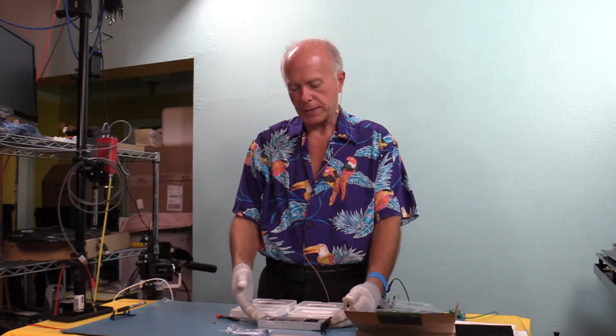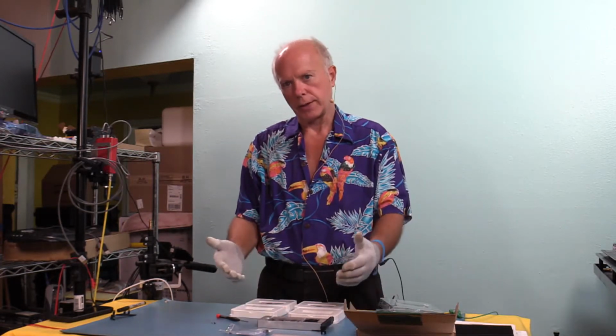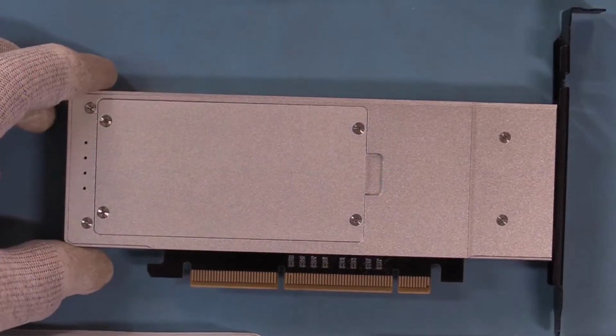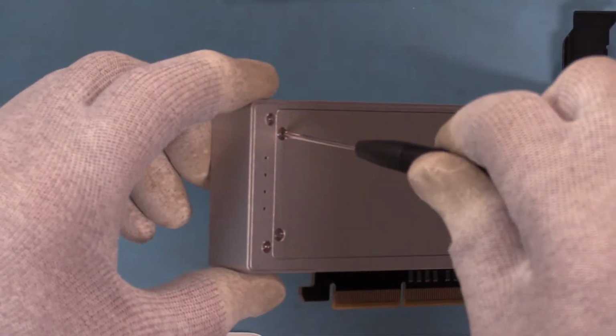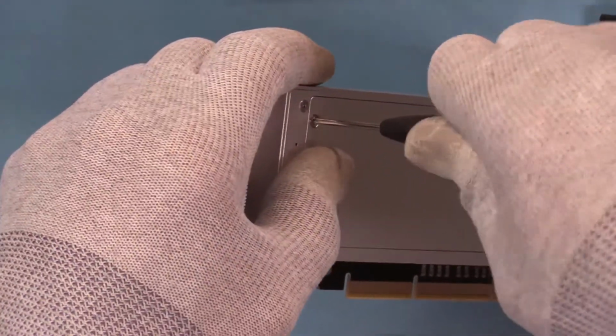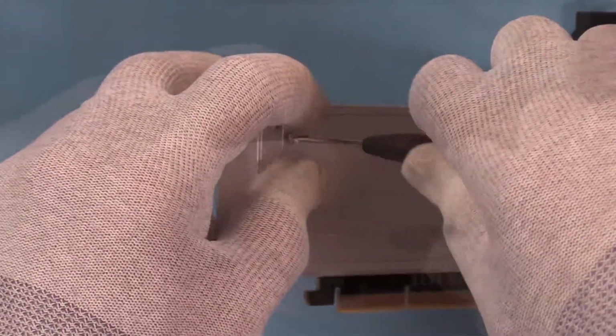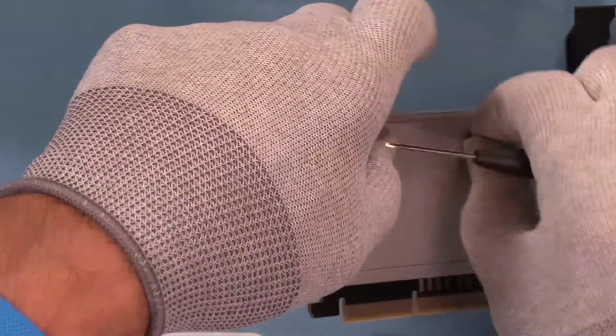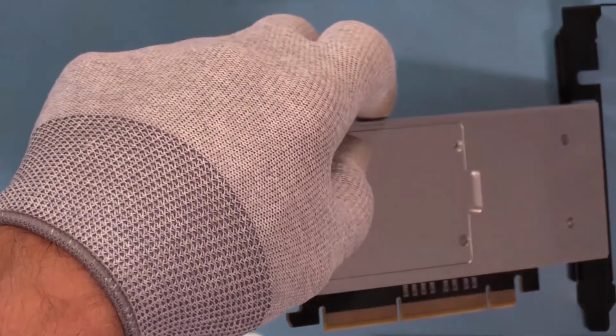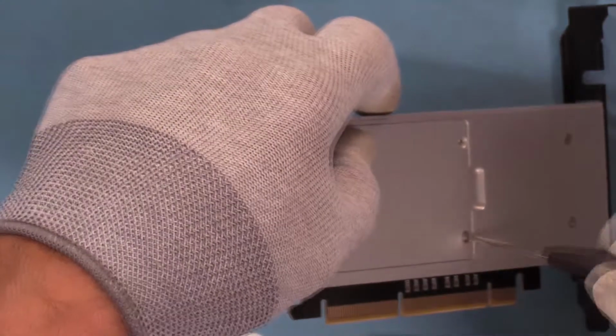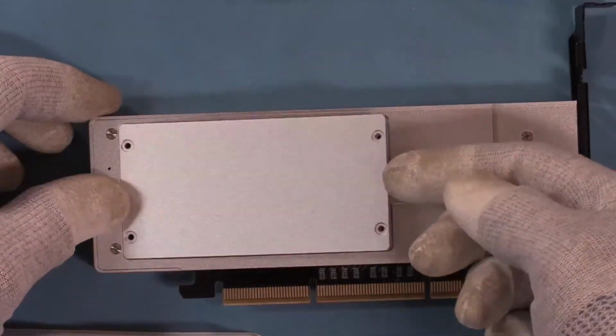Before I put the lid and all the goodies on with the pads, I'm going to go ahead and flip it over, and we're going to take a look at the second side. 4 screws again, so we'll take this off, just like we did the other one. This side's put down a little tighter. Didn't expect that. Number 2, number 3. Impressed they included the screwdriver to do this with. Really surprised. Number 4. Lift that lid off.